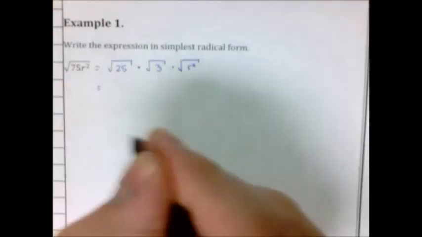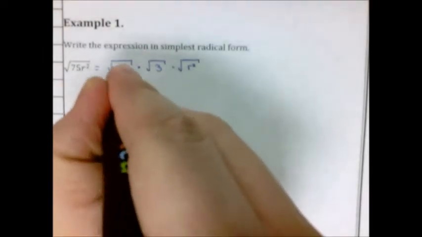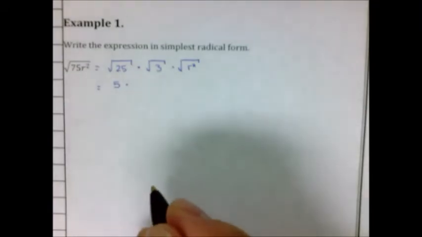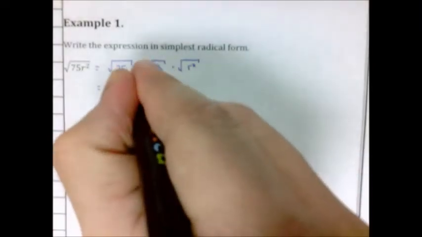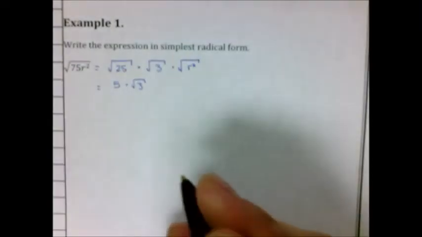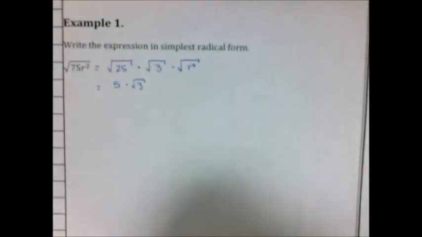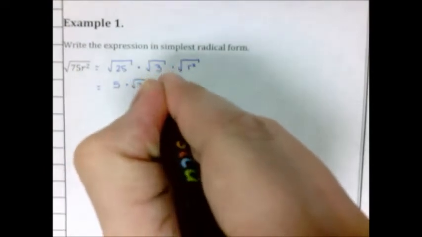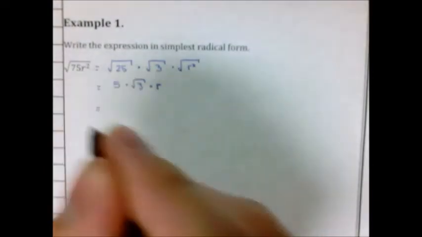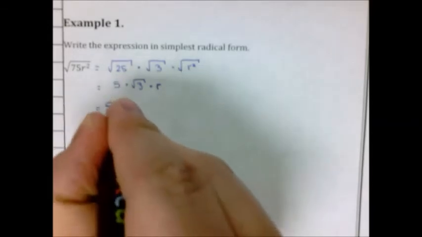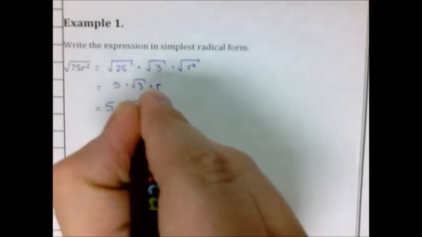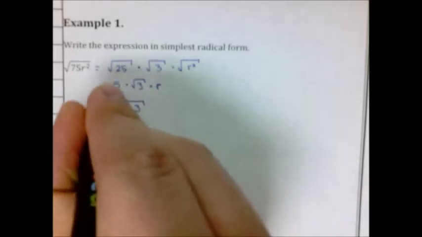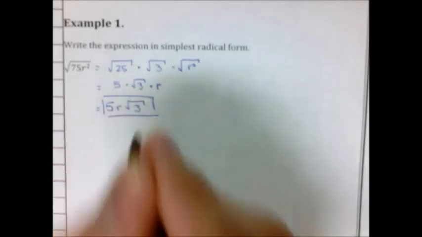The square root of 25 is 5, times the square root of 3. We can't do anything else with the square root of 3, so that stays as the square root of 3. And finally, the square root of some number being squared is whatever that number is. So finally, we have this multiplied by r. The final thing that we would write is 5 times r times the square root of 3. And that is the radical in simplest form.